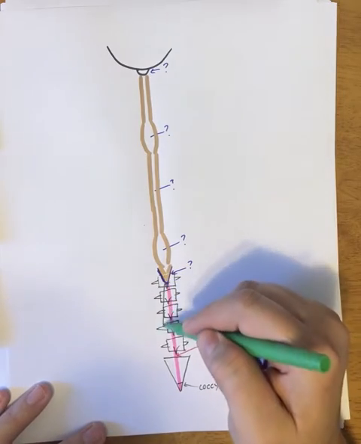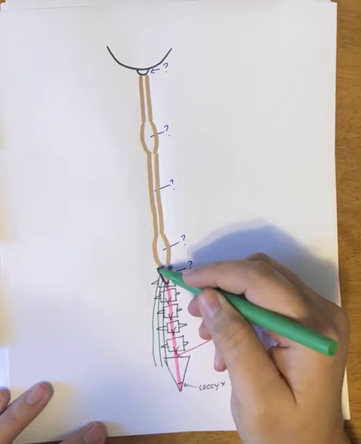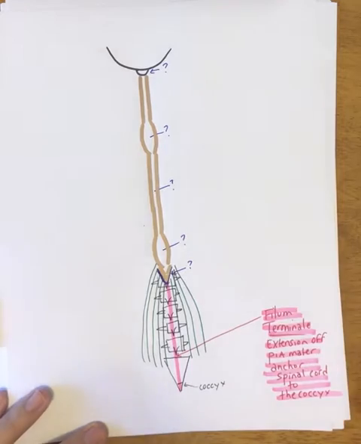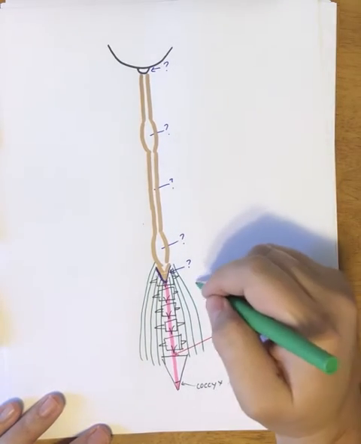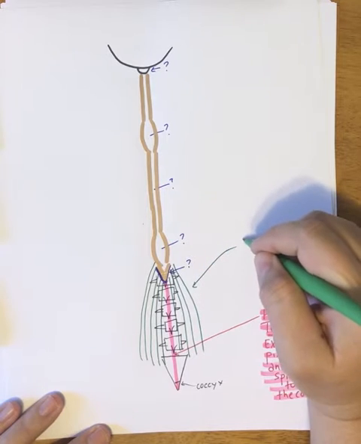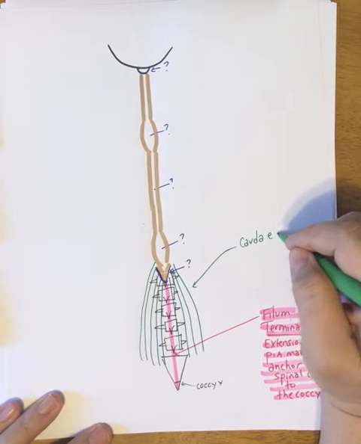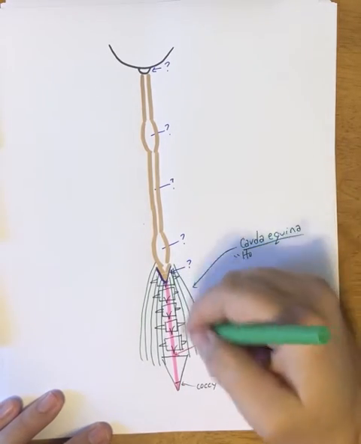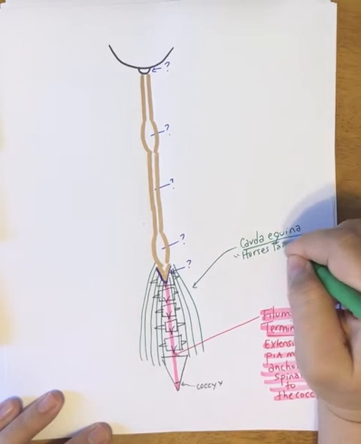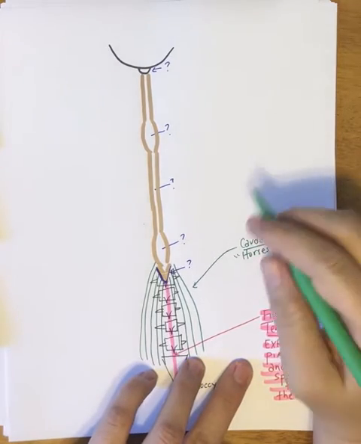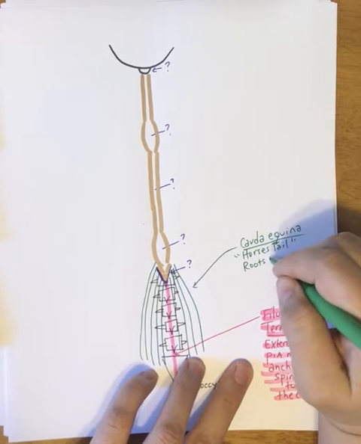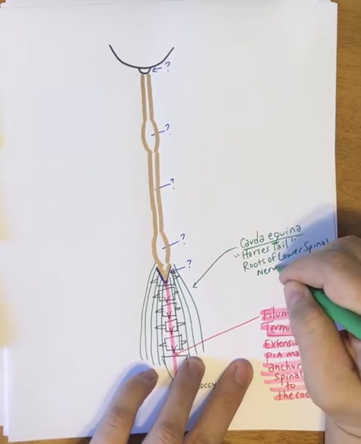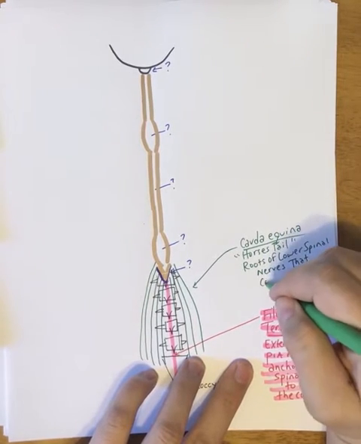Now, at the same level, you're going to have a lot of nerves that come off right around this filum terminale on either side. This is going to be called your cauda equina. The word cauda means tail. Equina means horse's tail. So it literally means horse's tail. It kind of looks like a tail. It's not the real name, it's just what it means. These are going to be roots of lower spinal nerves that come off the spinal cord.